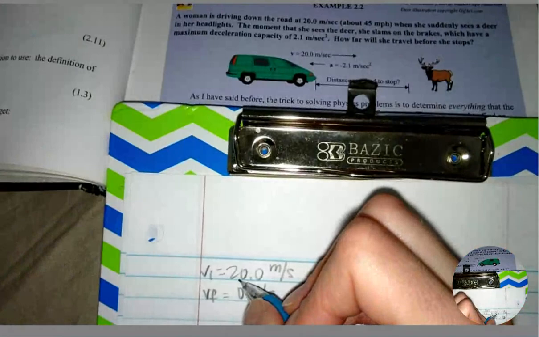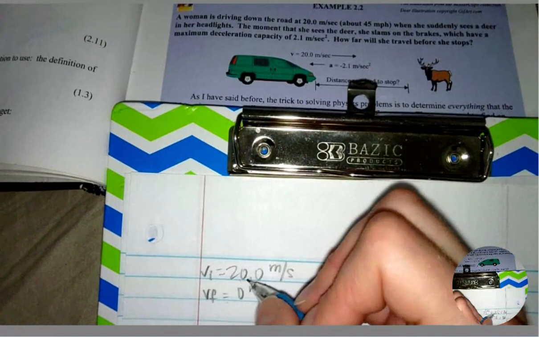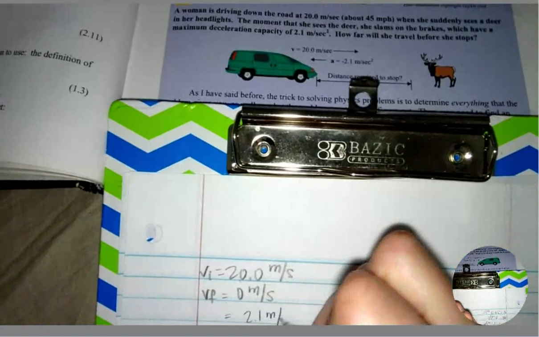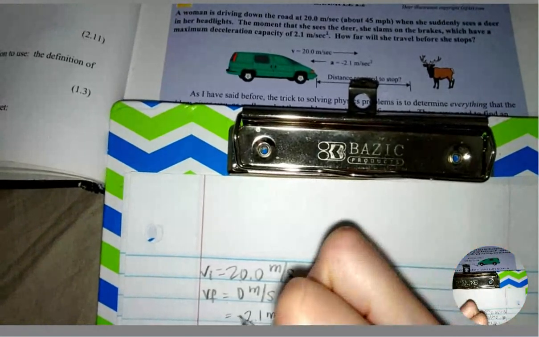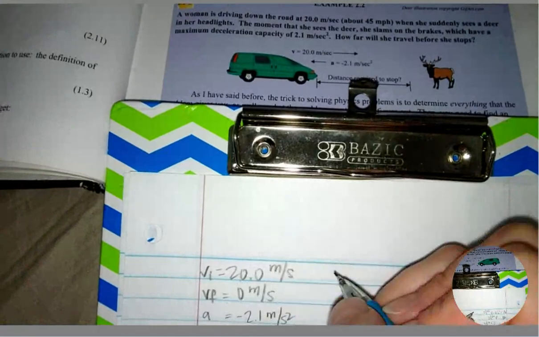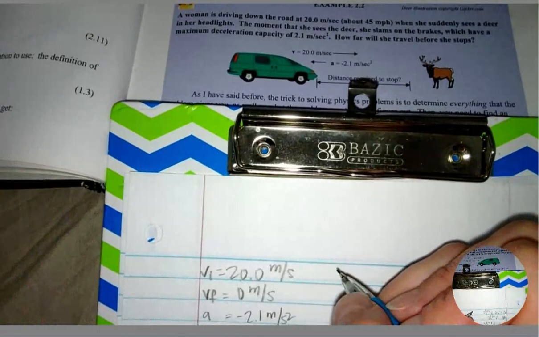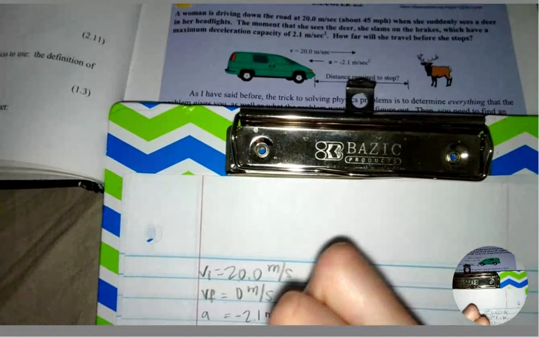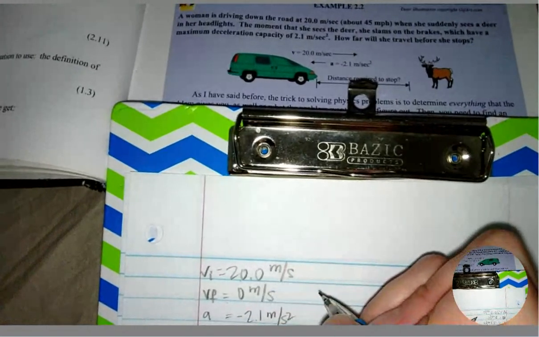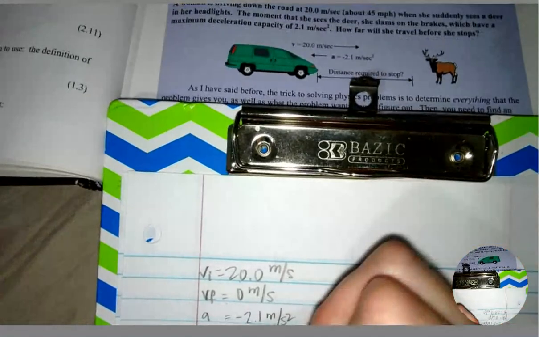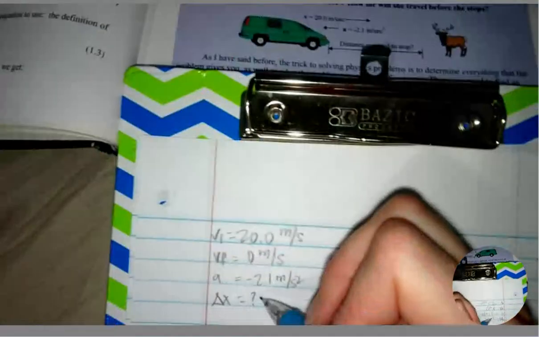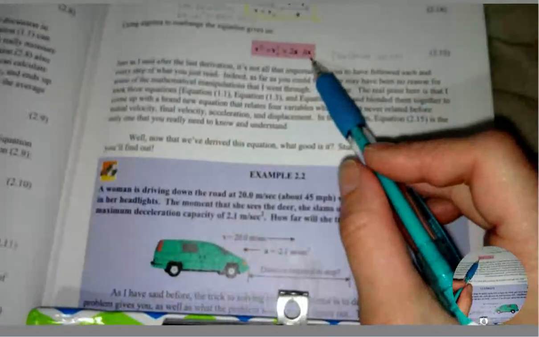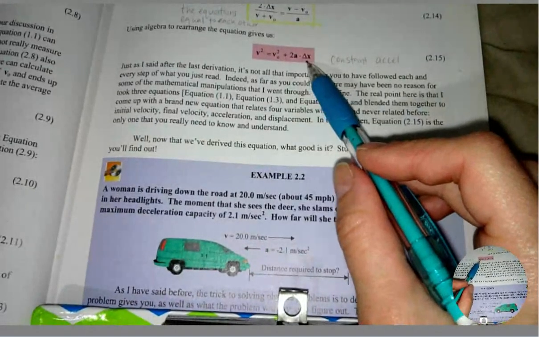The moment she sees the deer, she stops, while the brakes have a maximum deceleration capacity of 2.1 meters per second squared. We don't decelerate, we negatively accelerate, right? How far did she travel before she stops? Ooh, how far? That's a delta x. Wait, I can't use my old Module 1 equation to find that displacement, but I can use my new equation 2.15 to find displacement. See, there's displacement right there.